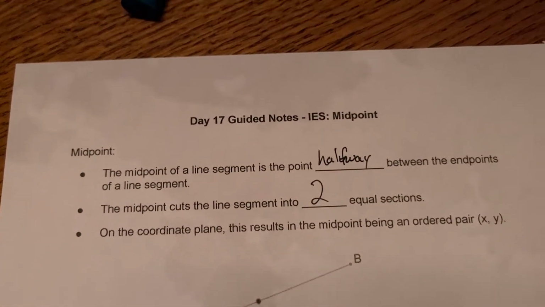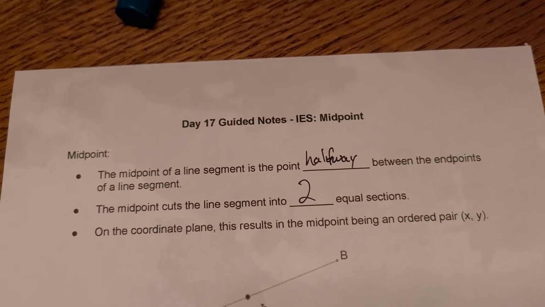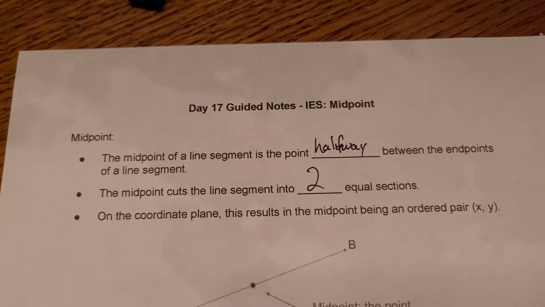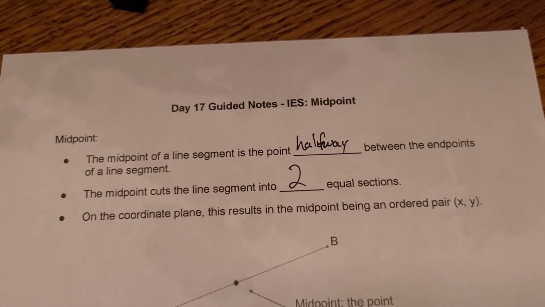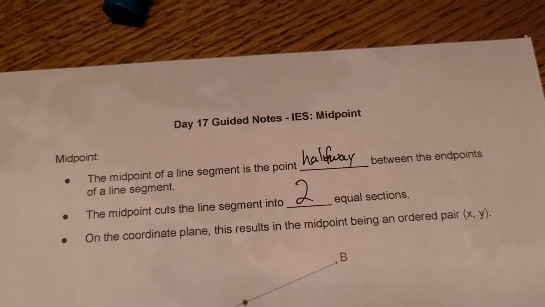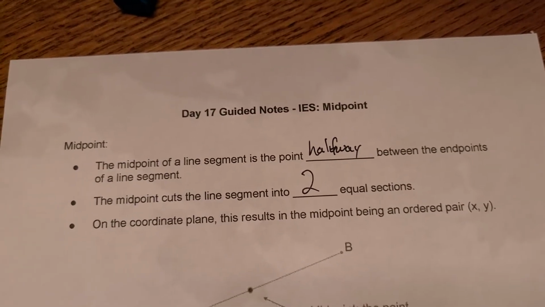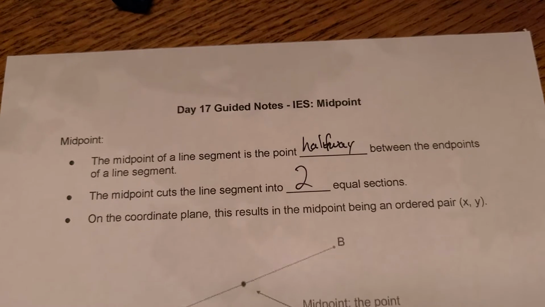Okay, now we're going to talk about midpoint. The midpoint of a line segment is the point that is halfway between the endpoints of that line segment. The midpoint cuts the line segment into two equal sections.